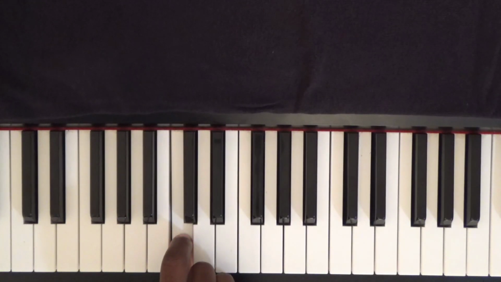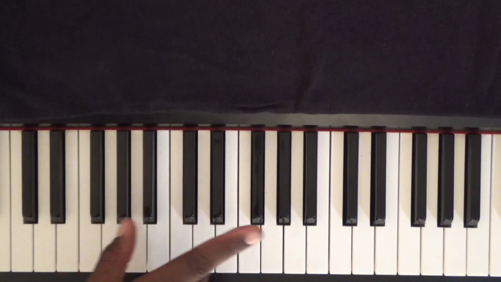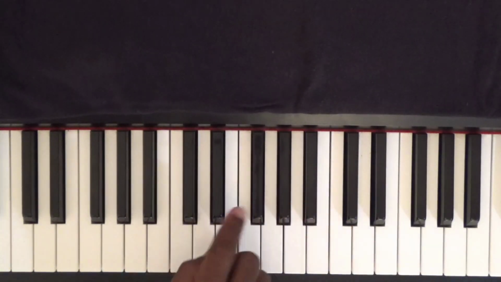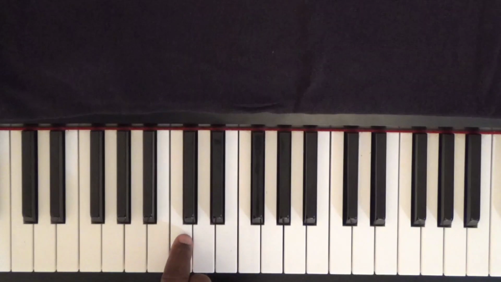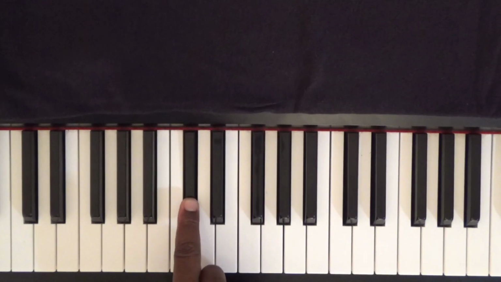And we're going to play a note that is a half step higher than C. This is C. And higher, remember, higher is to the right. So you have to go this direction. So the first note higher than C, one half step higher, is this black key, because it is the first one to the right.